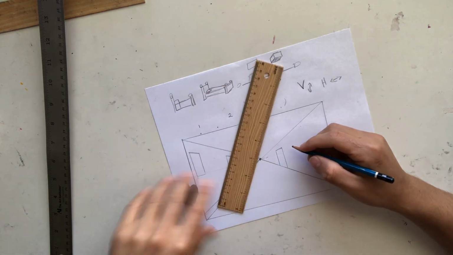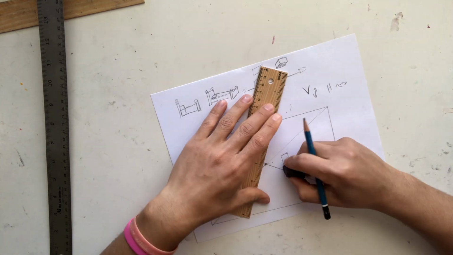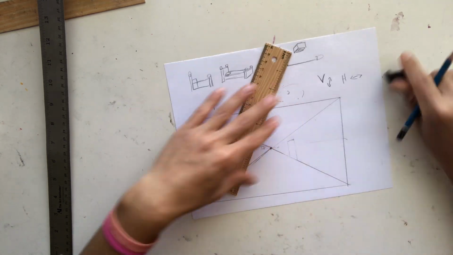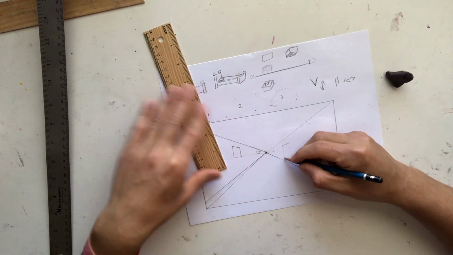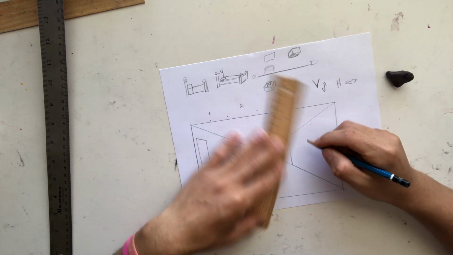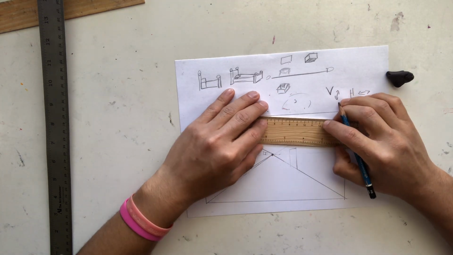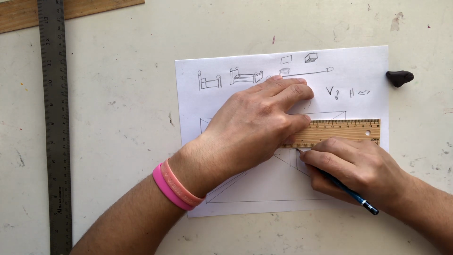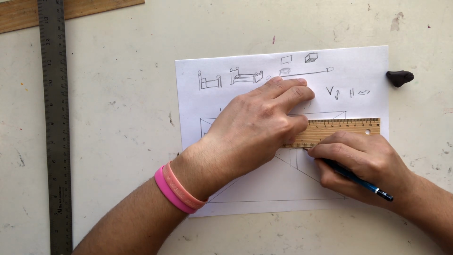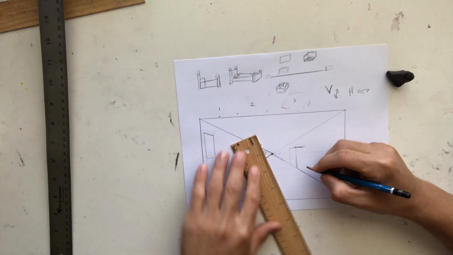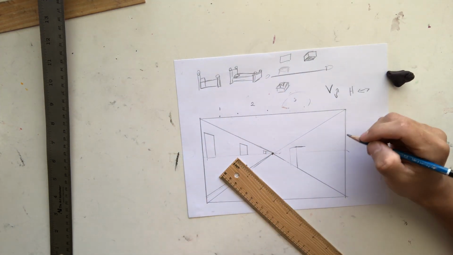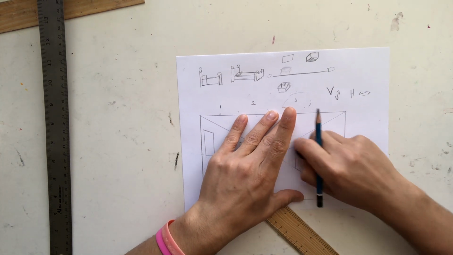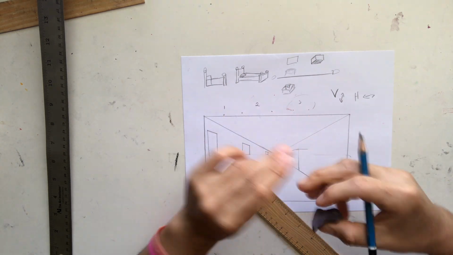Okay. But the door pops out a little bit. Yeah, we should have done that first. Here, the door pops out. This line. It's kind of like a box. Hold on. Yeah, I messed up. I did it the opposite way. So, you know, I also make mistakes.